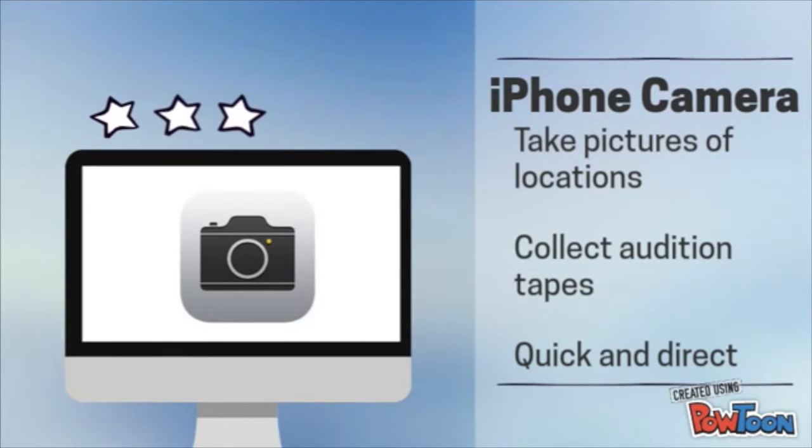iPhone camera. I used a normal iPhone camera to take pictures of the locations planned and to collect the audition tapes. This piece of technology was easy to use as the content could come off the phone straight away and go directly onto my blog.